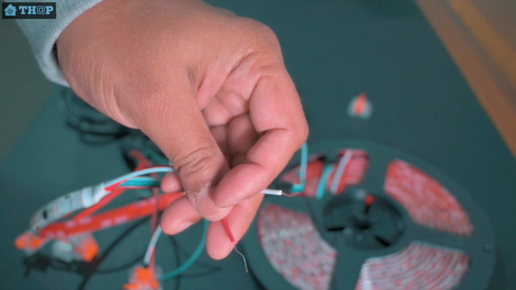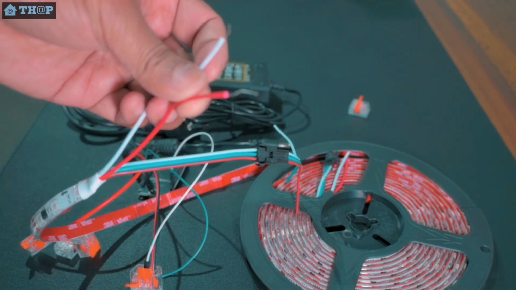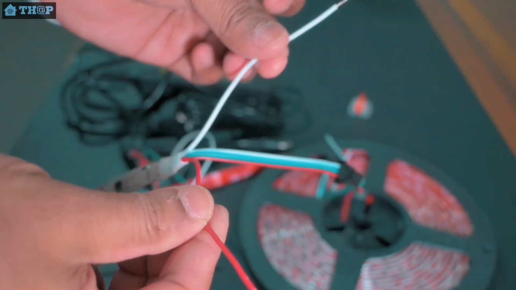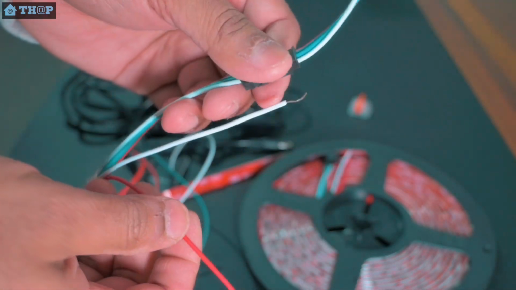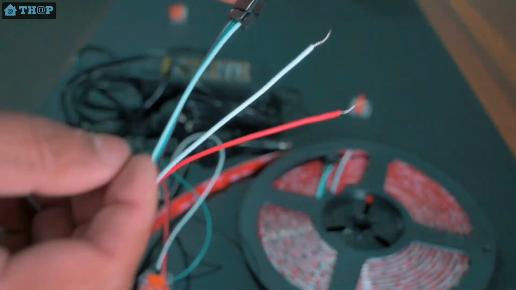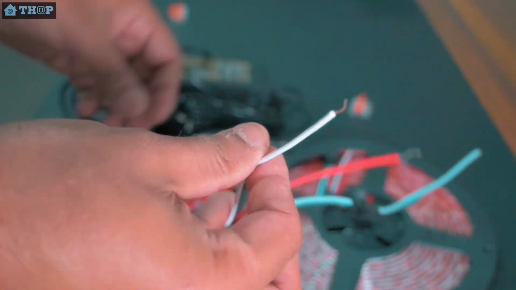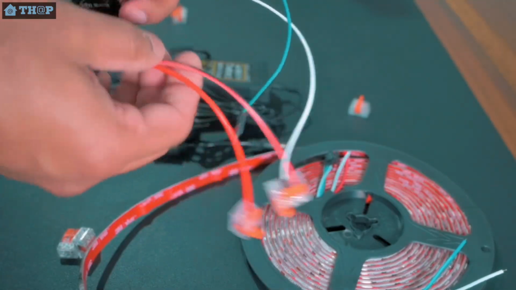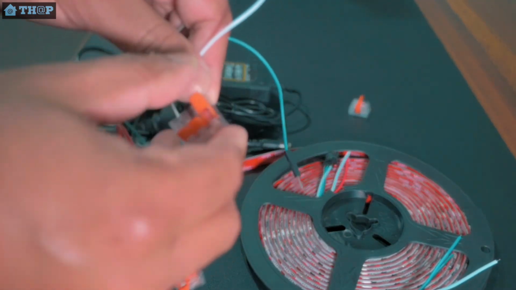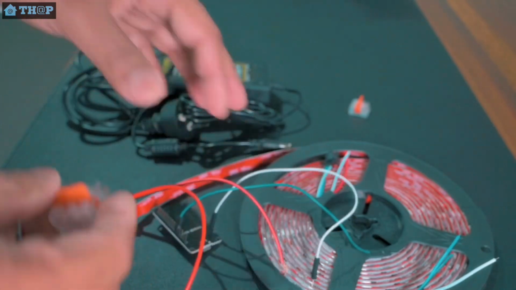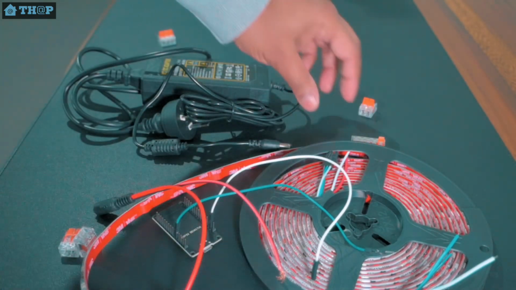Yeah, looks good. Okay, so I have these two points ready, and I have the ground from here. So let's do the grounds. So we already have two grounds, so we need four. So I can't use this one. I'm going to switch it to a bigger one. So let's use this one.